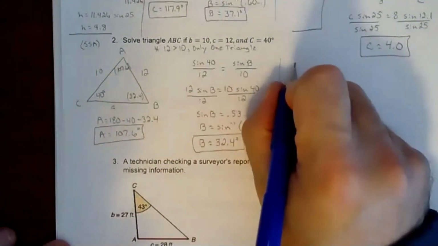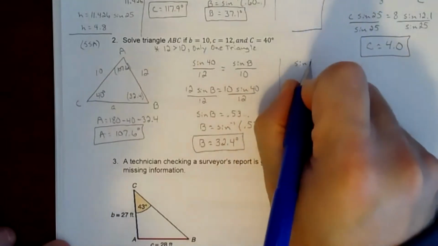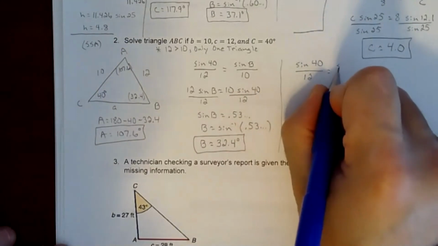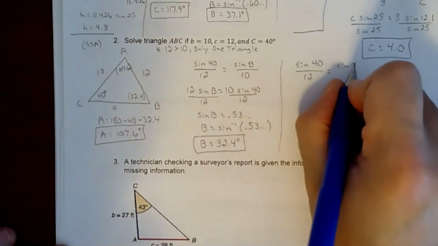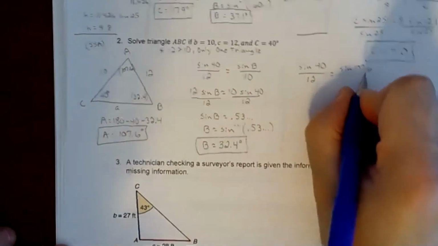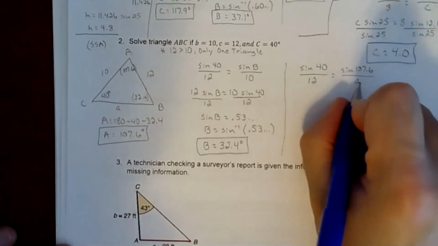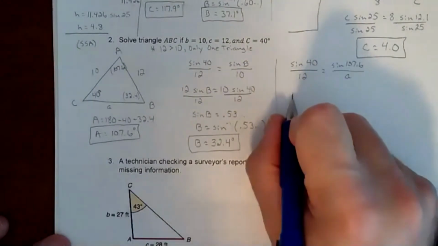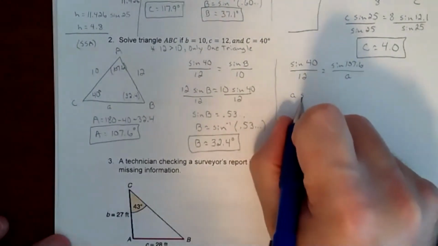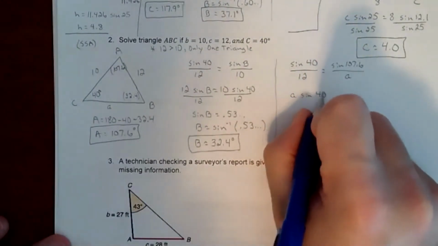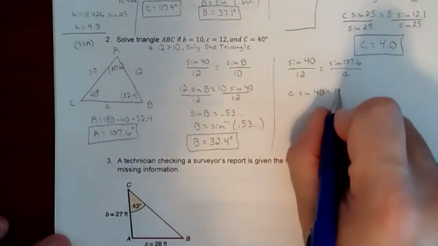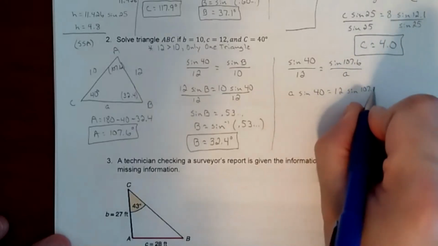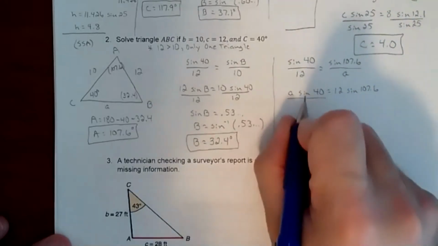So I go back to my original full fraction that I know equals sine of 107.6 over little a. Cross multiply. So we get a sine of 40 equals 12 sine of 107.6.